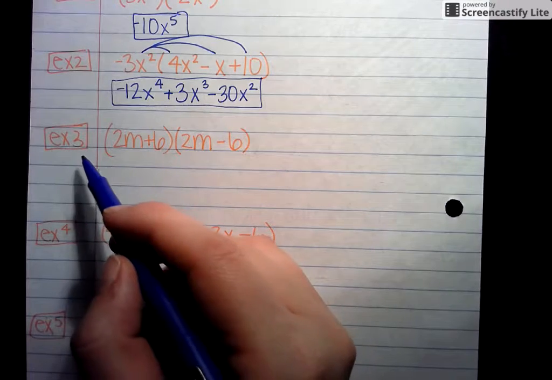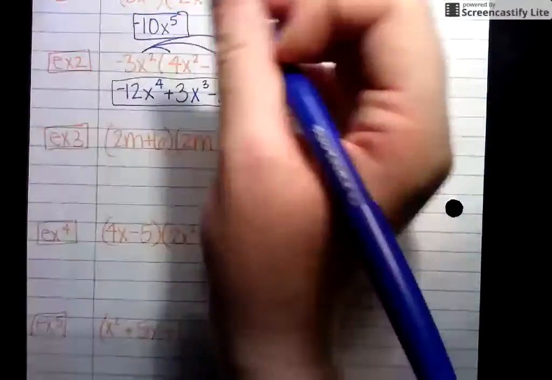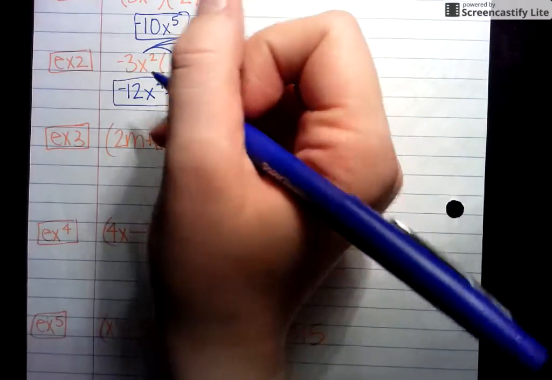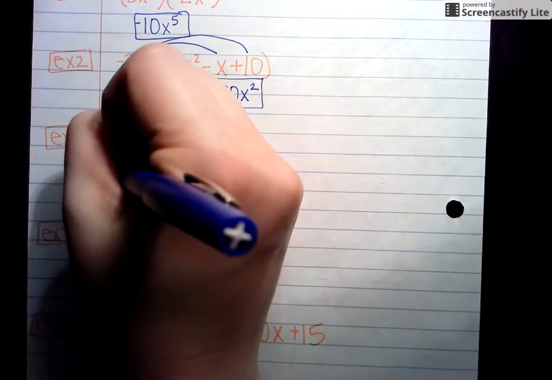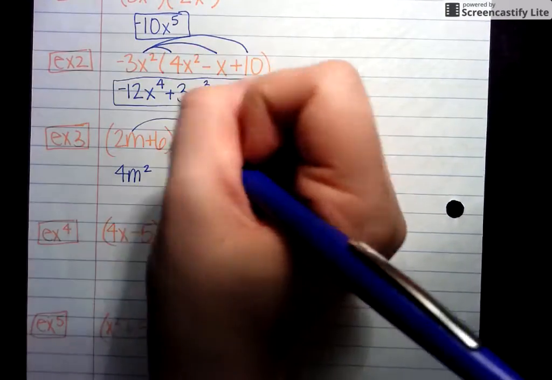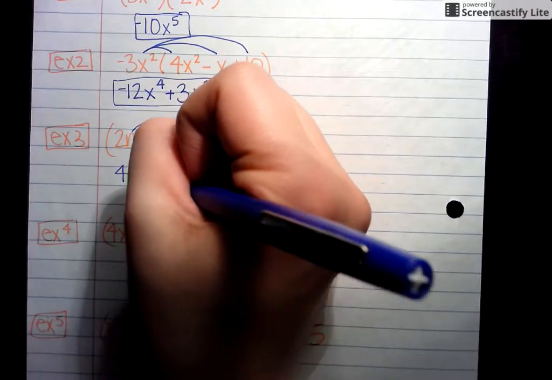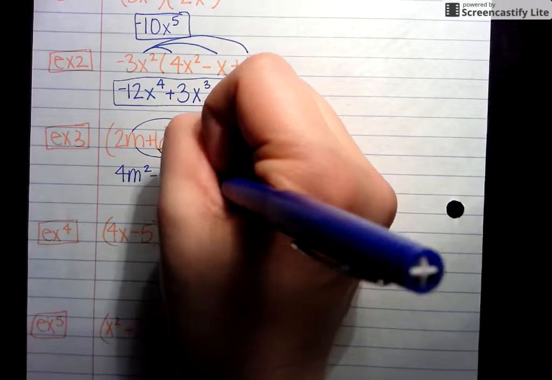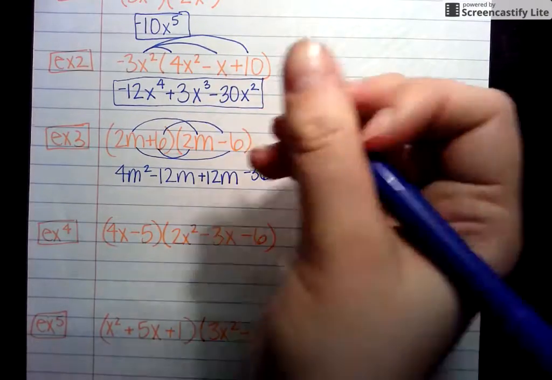This next example, for 3, is what's called a difference of two perfect squares. It's a special case. But you're going to solve this by using the FOIL method because it's two binomials, and that's the only time you use the FOIL method, when it's multiplying two binomials. So you're going to multiply 2m times 2m, which is 4m squared. So you multiply the coefficients and then add the exponents. Then 2m times -6, which is -12m. 6 times 2m, which would be plus 12m. And then 6 times a -6, which is -36.